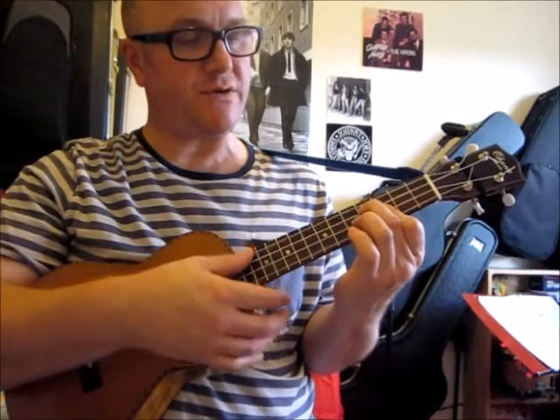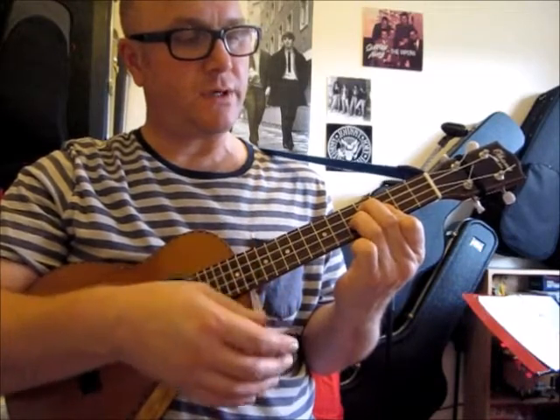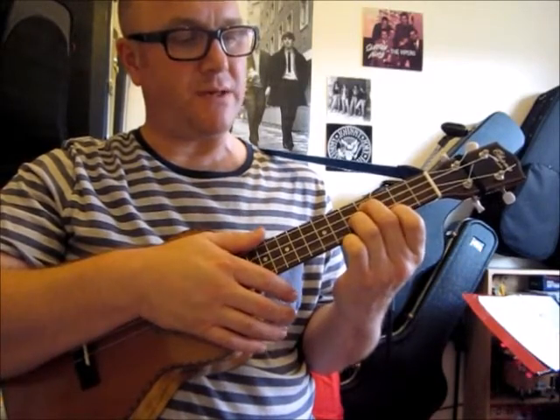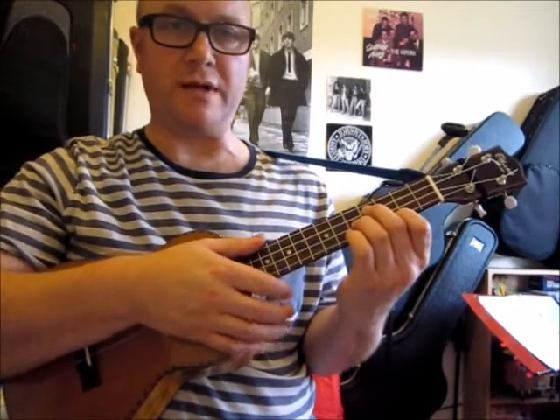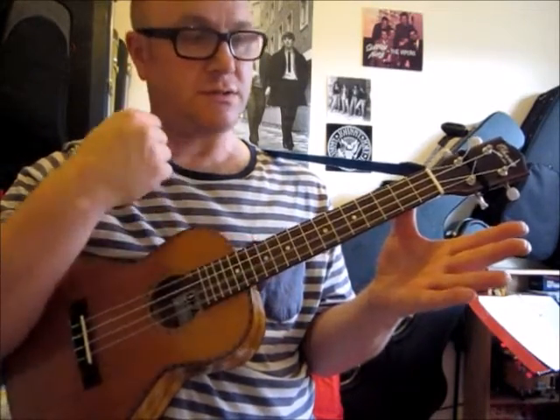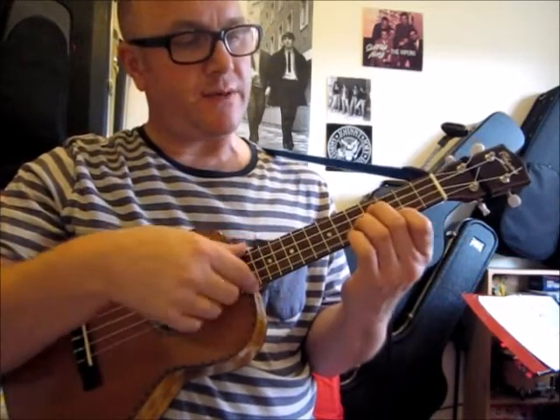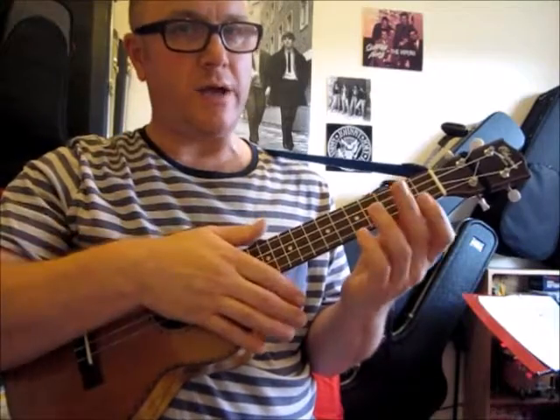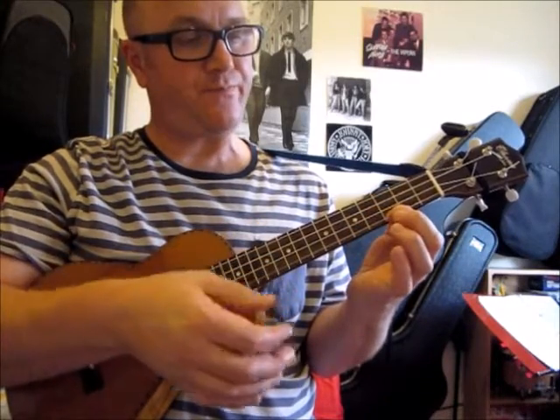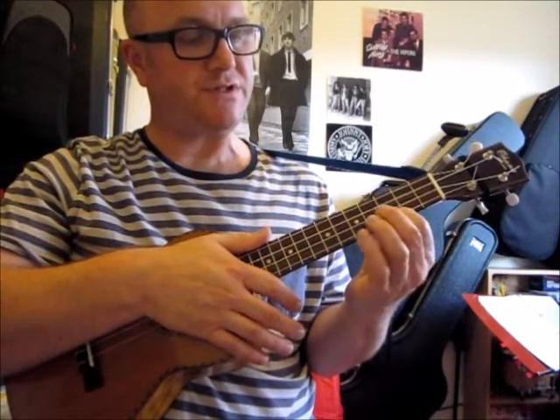Remember we looked at it just now. But I'm playing it by just putting my first finger there. Now you can also play a C6 like that, of course. But I like the way it's got a slightly higher pitch there with the C note on the first string.